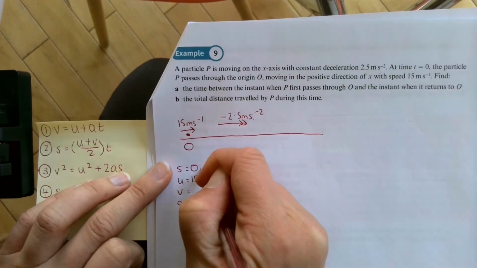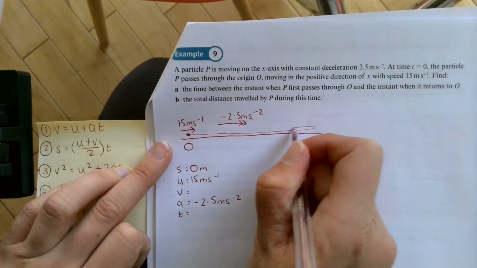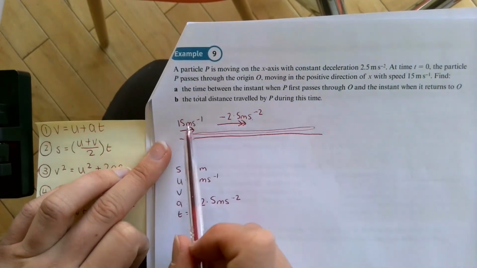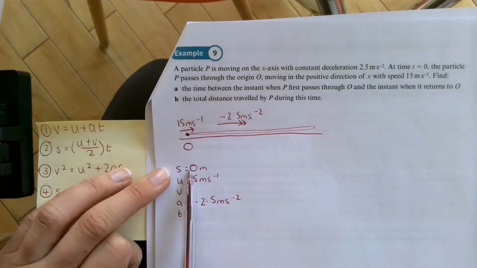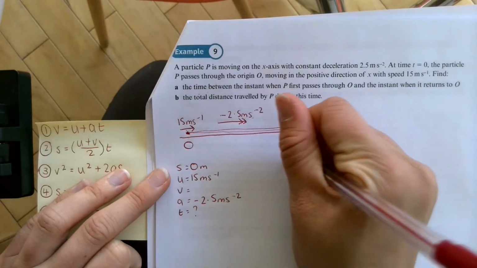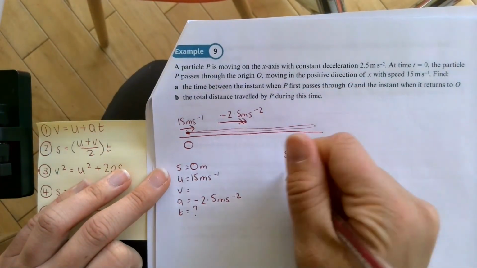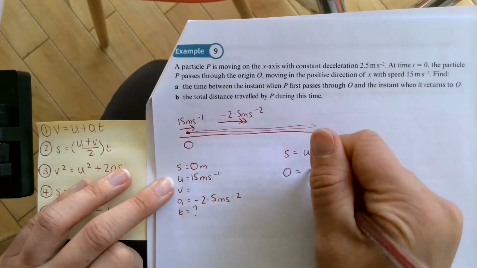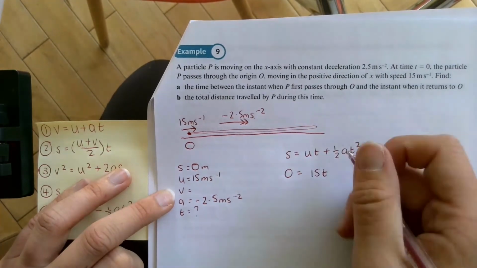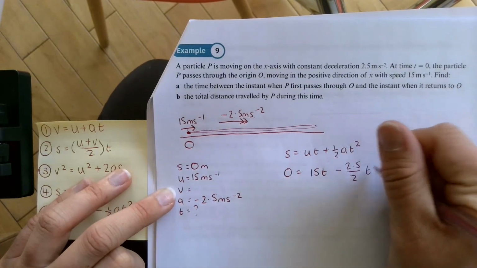The displacement will be 0 meters because it has gone all the way out, turned around and come right back here. So it's returned here to O, displacement being 0. And I'm looking for the time. So just like we did before, I'm going to use s equals ut plus a half at squared. Sub in what I know, where s is 0, u is 15, t is what I'm looking for, minus 2.5 over 2 for a half a t squared.